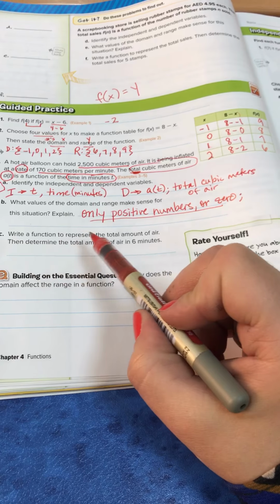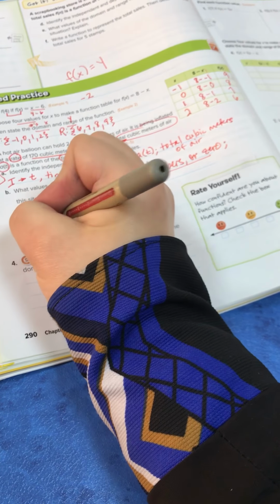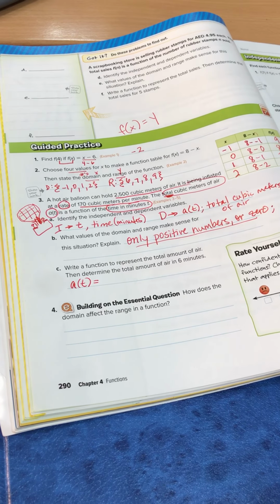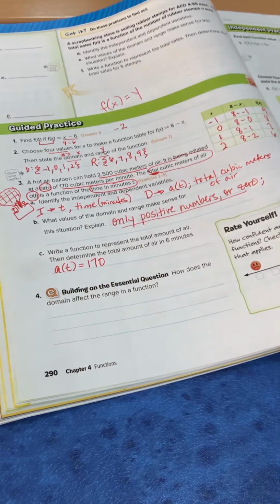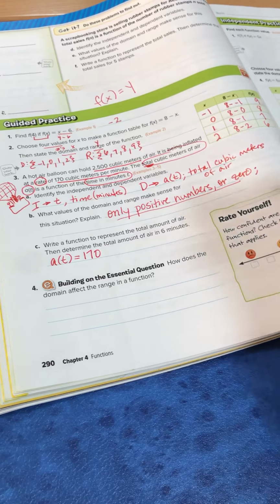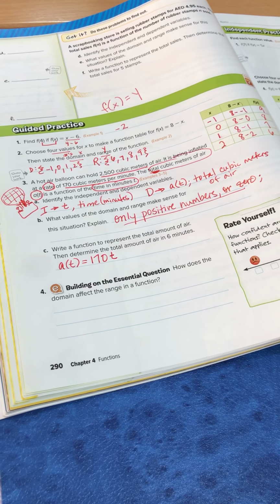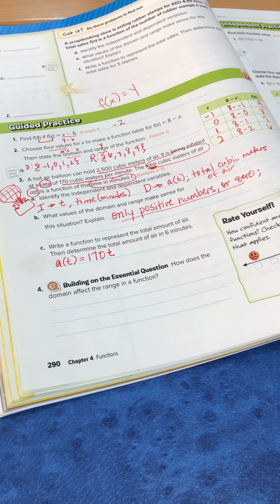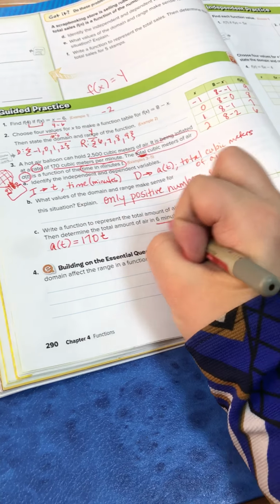Then it says write a function to represent the total amount of air. Okay, so our function then is the function value or the dependent variable equals the rate of change, which we said was 170, times the independent variable, which we said is t. So here is our function.